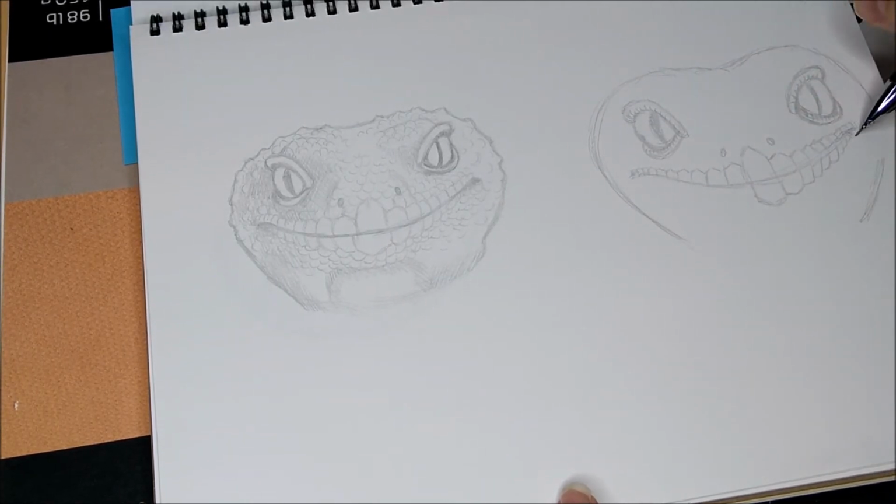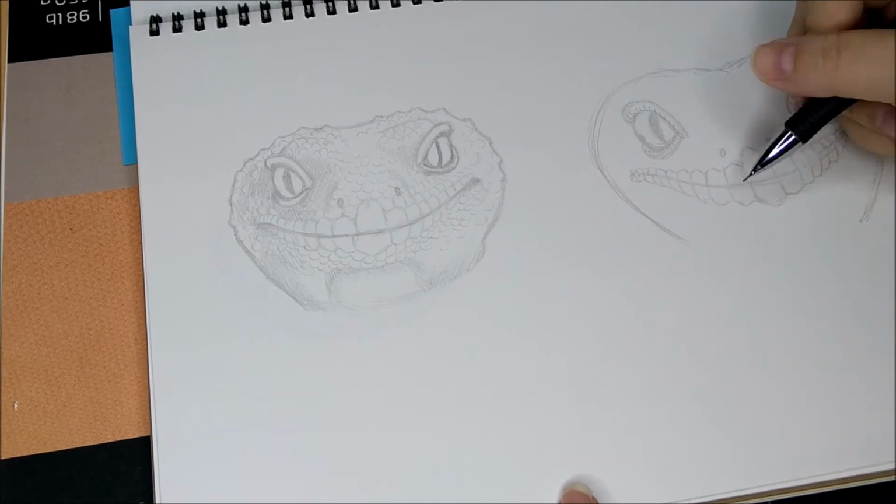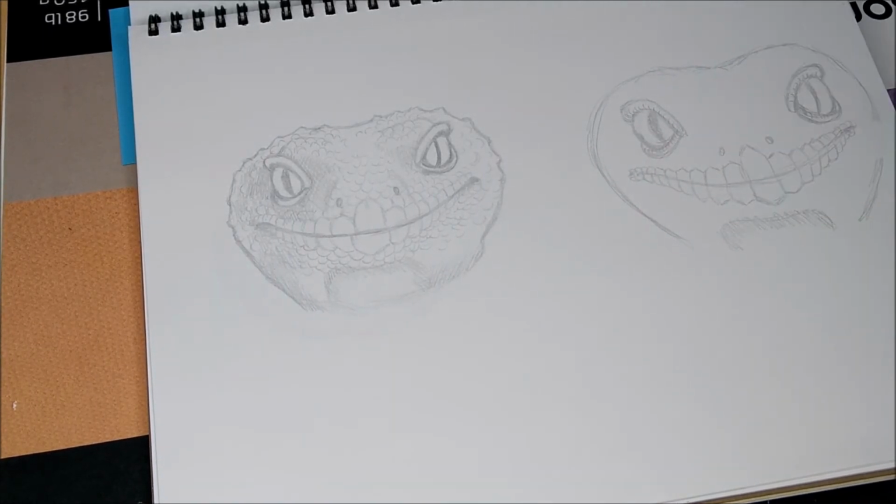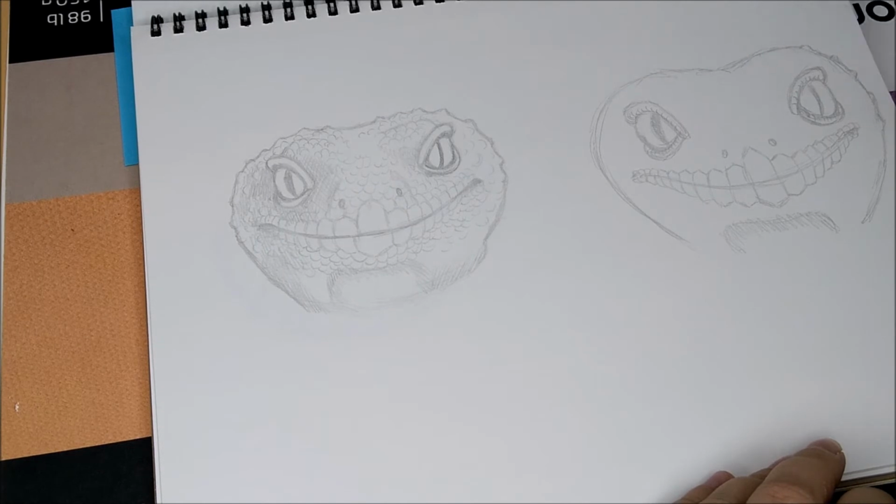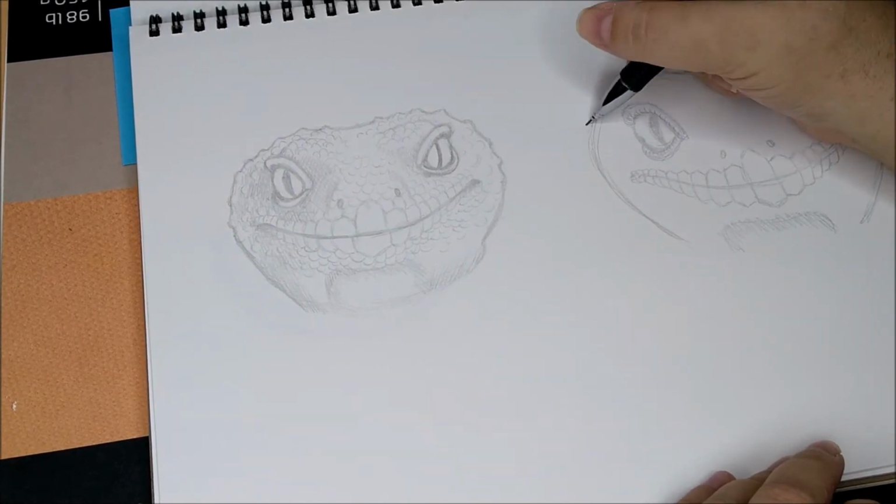Add the bump scales to the outside of the head and then erase the previous line. Add 2 lines to outline the nose shape, then begin adding smaller and bumpy scales under the jaw and on the rest of the face.